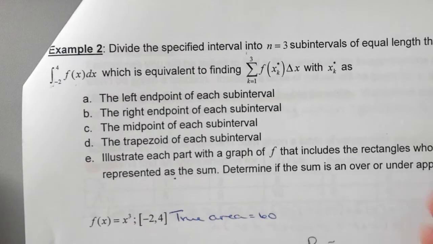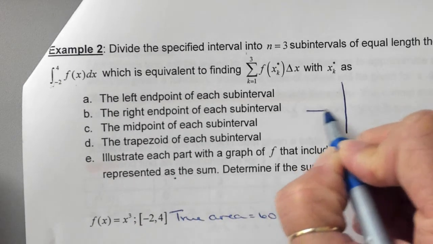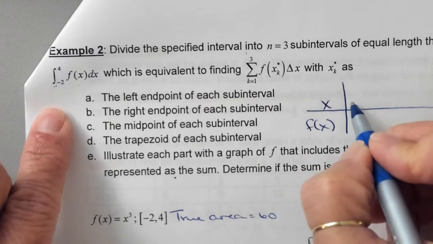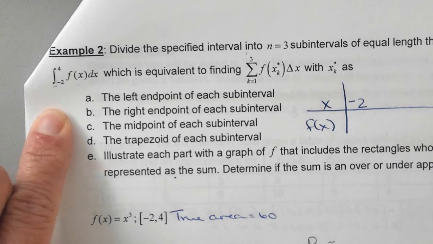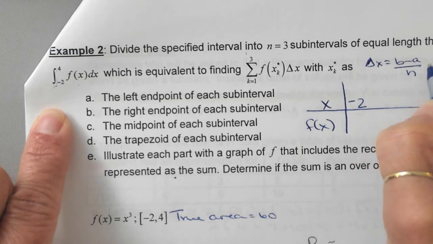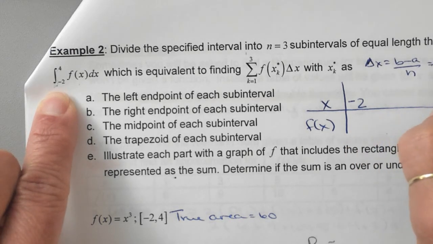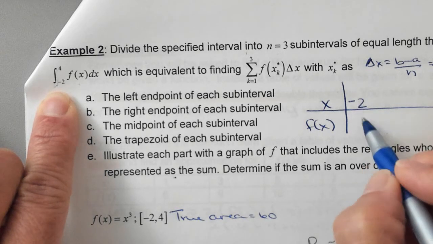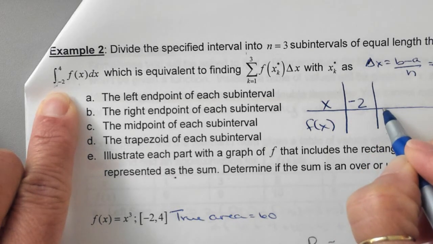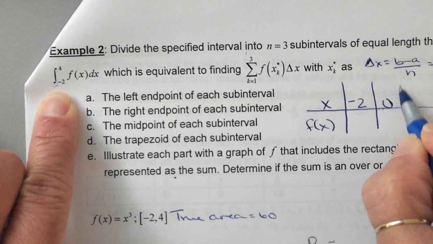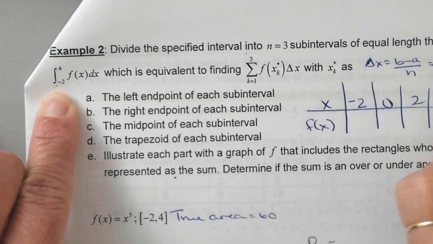Okay, so what we're going to do first is create our table as we did in the previous example. This is x and this is f of x, and we're starting at -2. We do need to find delta x, so delta x is equal to b minus a over n, which in this case is 4 minus -2 over 3, so that means that our delta x is 2. So if we're starting at -2, our next x value to calculate the height is going to be 0, then 2, and our end is 4.